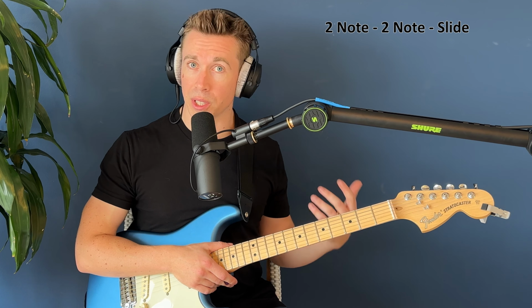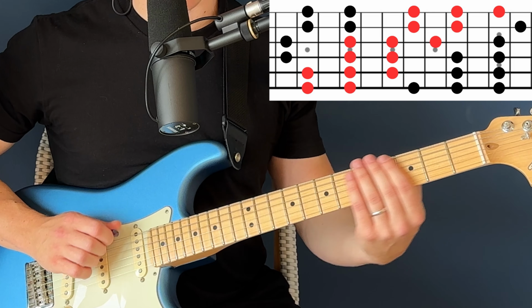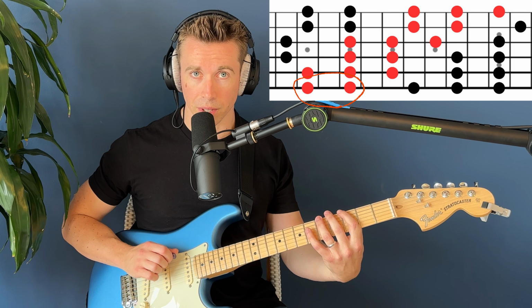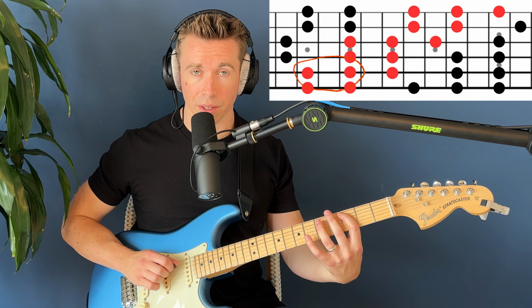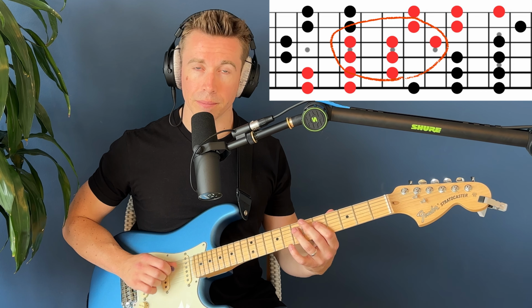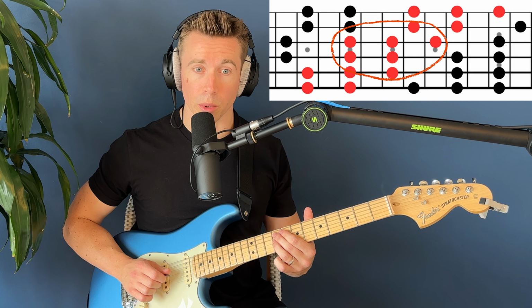Next, I'm going to share 2 common practice guitaristic techniques to move between the positions, and these are so common that they're not credited to one specific player. Let me show you the first one. It's called the 2-note slide, which sounds like this. Now for this, I'm in the key of A minor and I'm starting in shape number 5, and you literally do 2 notes, go to the next string, do another 2 notes, and then slide. And then you repeat that same pattern 2 more times.